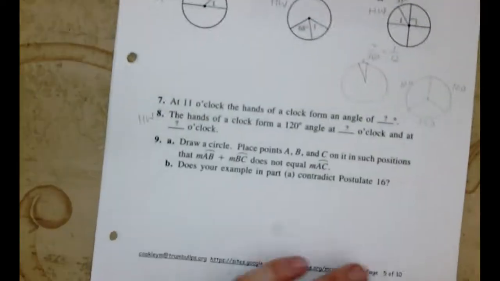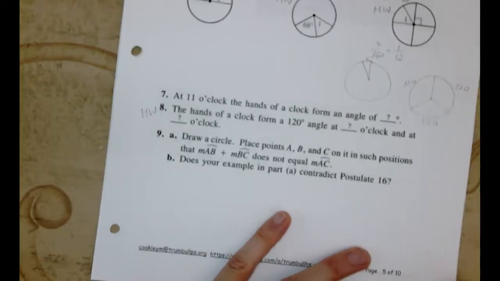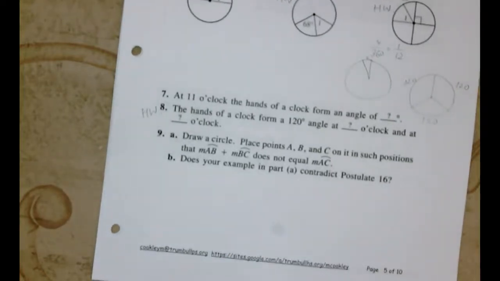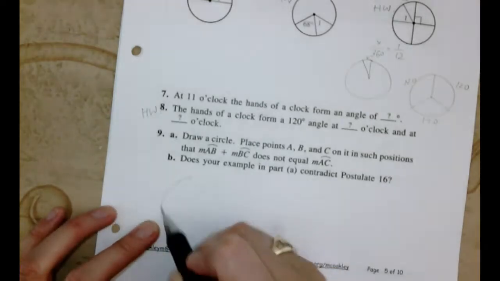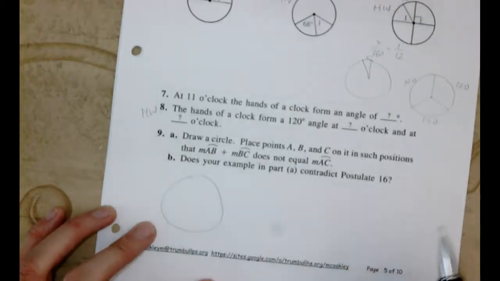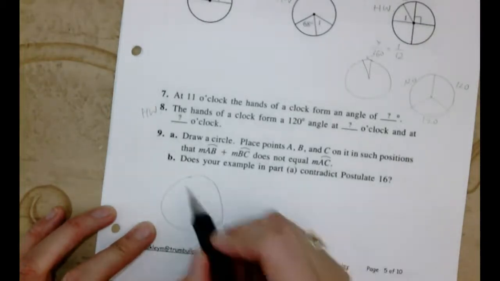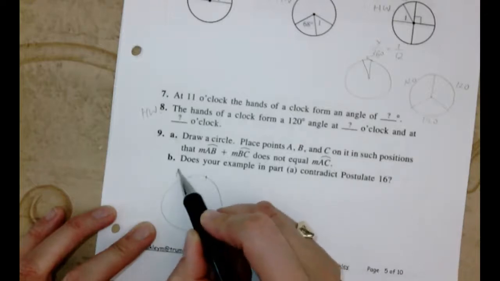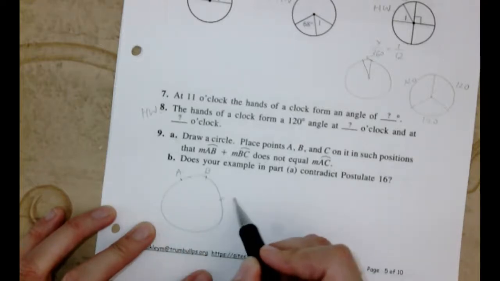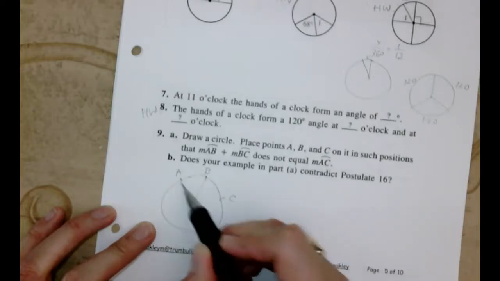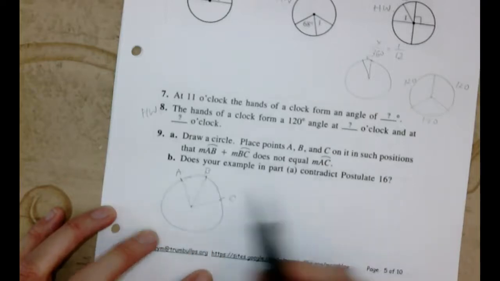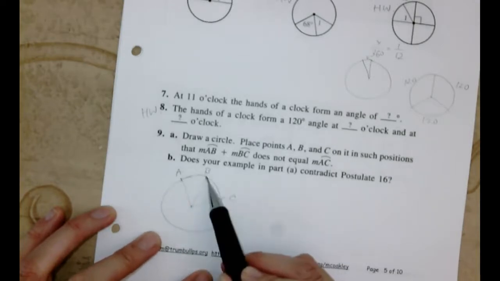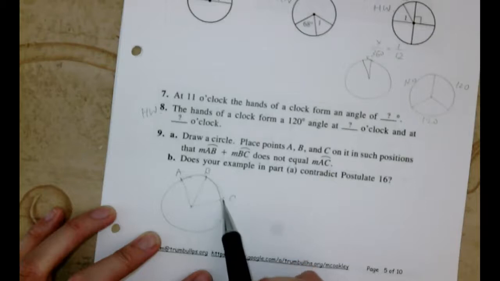Draw a circle. Please place points A, B, C on it in such a position that the measure of arc AB plus the measure of arc BC does not equal the measure of arc AC. So what that means is you have to place A, B, and C. The measure of arc AB and the measure of arc BC, in this case, add up to the measure of arc AC, right?